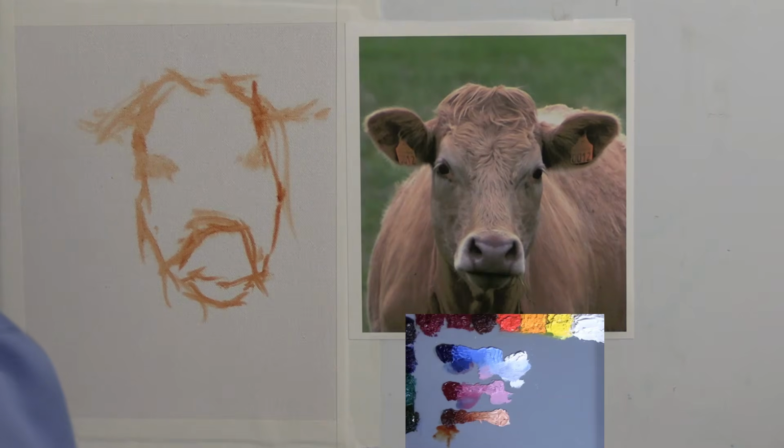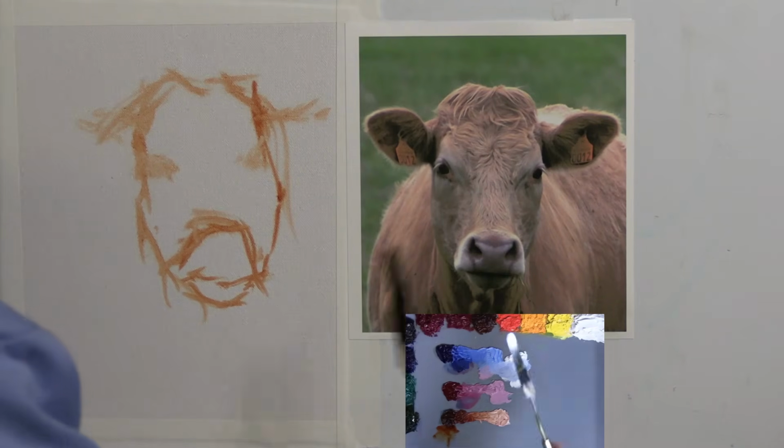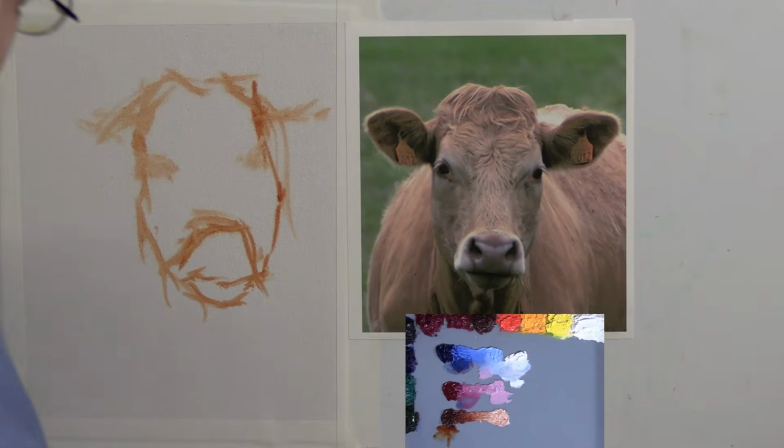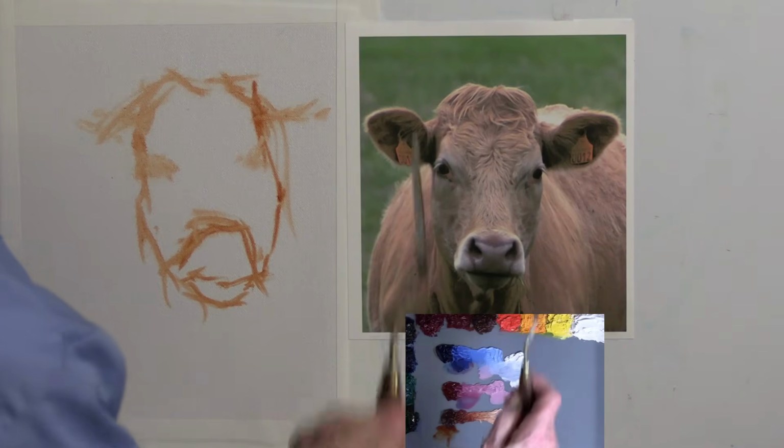And some people would say, oh, I think yellow ochre. I don't see any yellow ochre. And people would say, okay, and there's raw sienna and raw umber. No, you don't need all that. All you need is a set of complements.